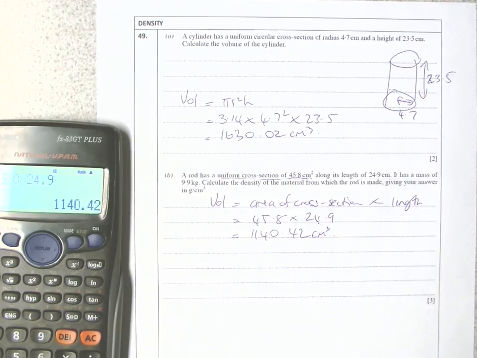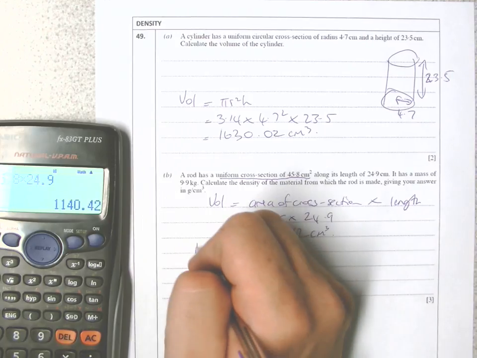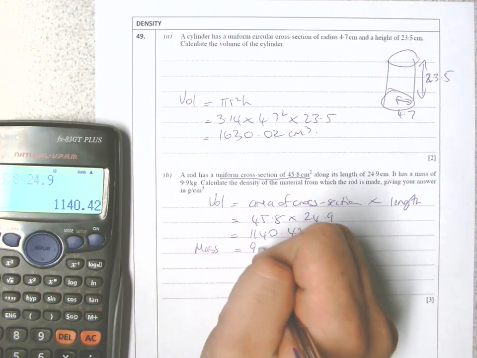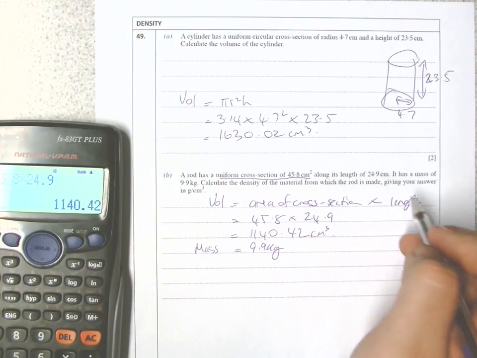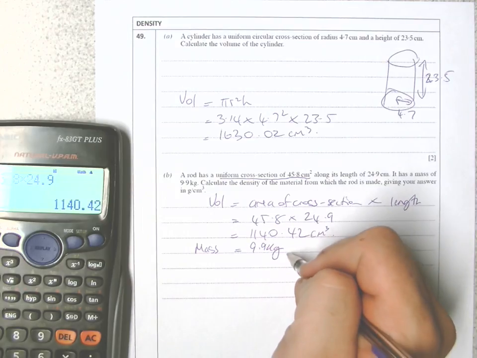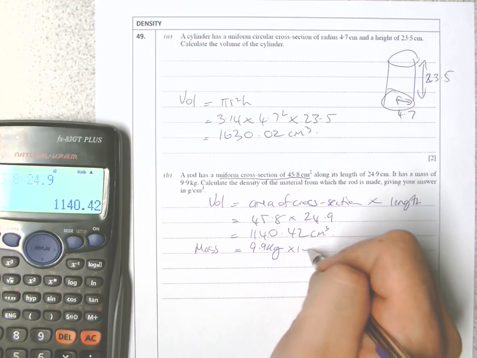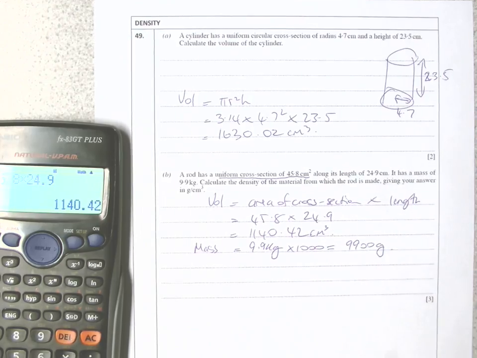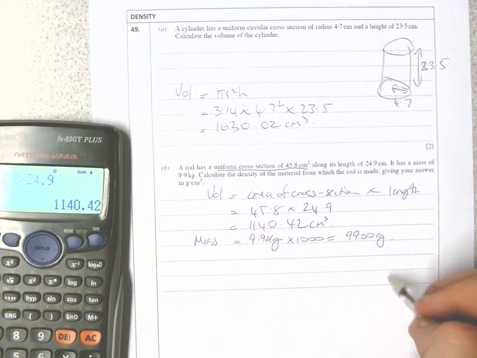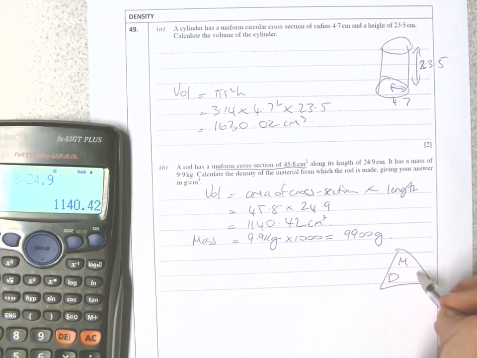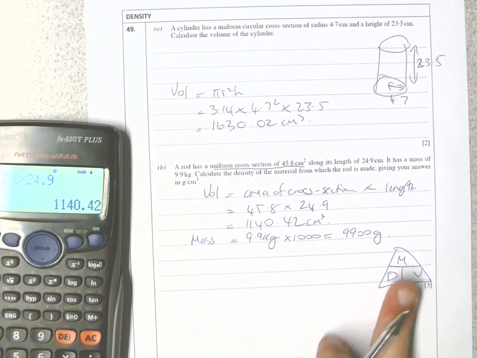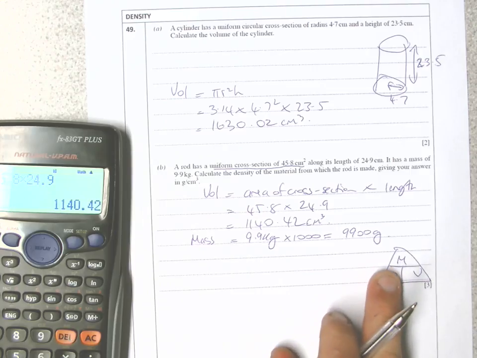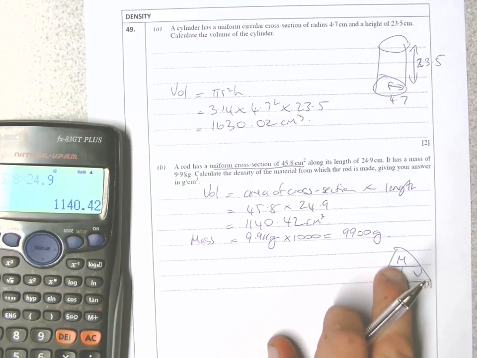Right. Now remember, then you've got your volume, you've got your mass. Be careful with the mass, please, because it's 9.9 kilograms. We need to change it into grams. Okay, so you need to times that by 1,000. So you get 9,900 grams. The density formula, okay, it's up to you if you remember the triangle. So if you want density, it's mass divided by volume. Cover density, yeah, that's what you want, so it's m over v.